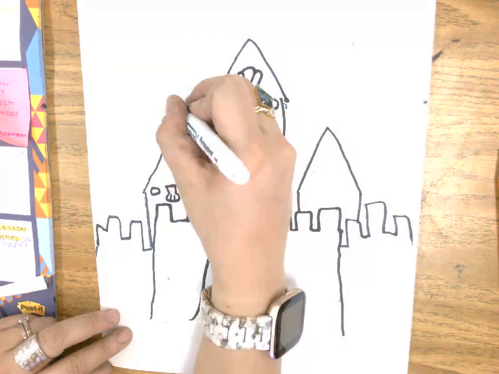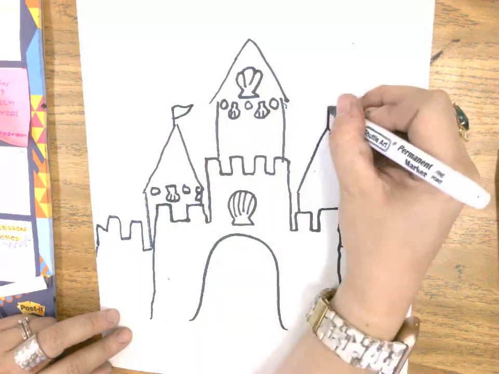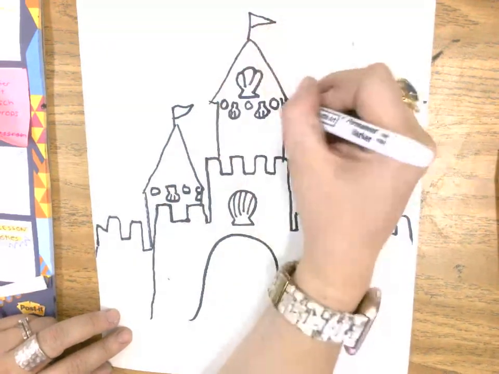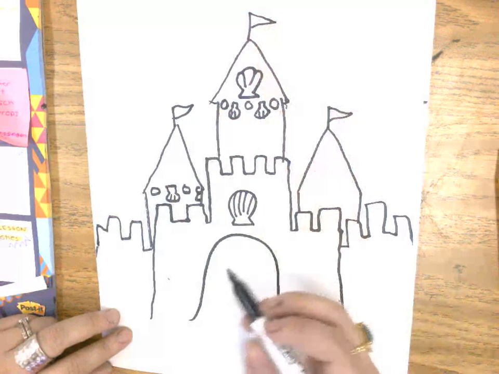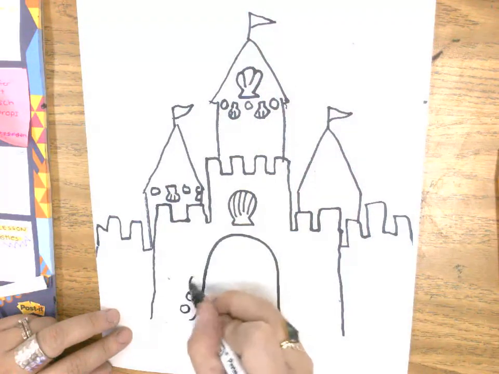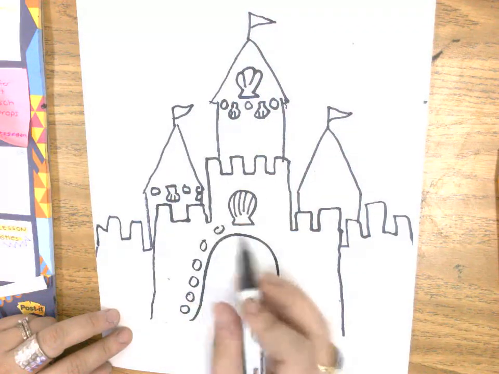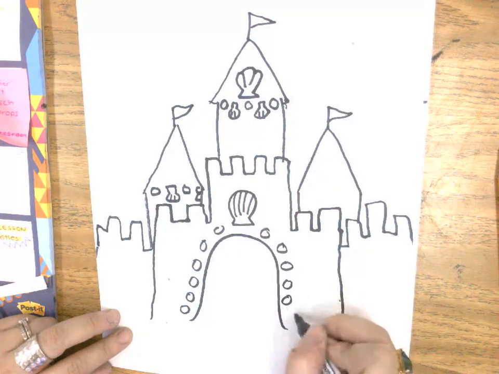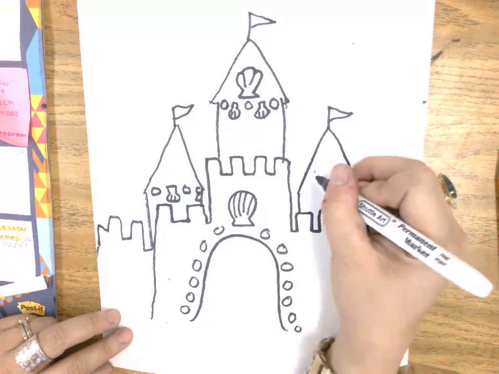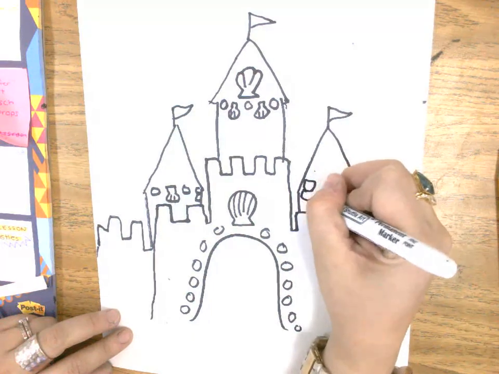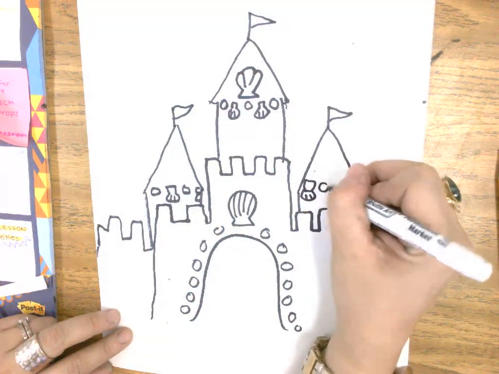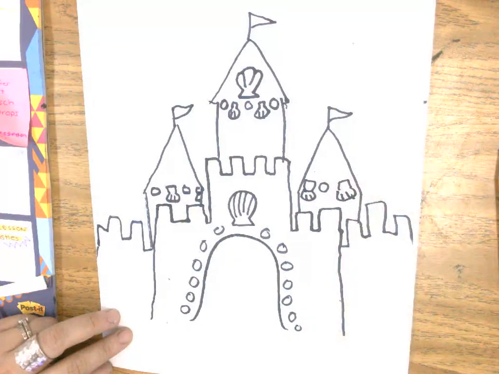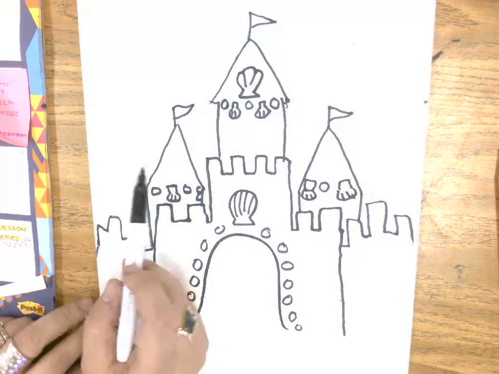I'm going to put flags on mine. I'm going to add some of that detail. And then last but not least, I want to add that background.